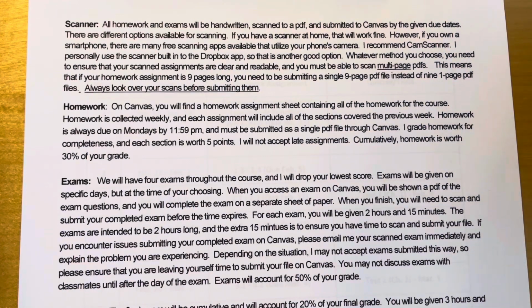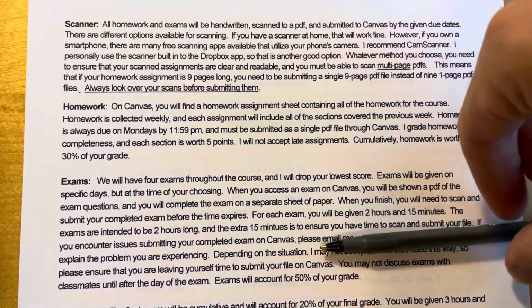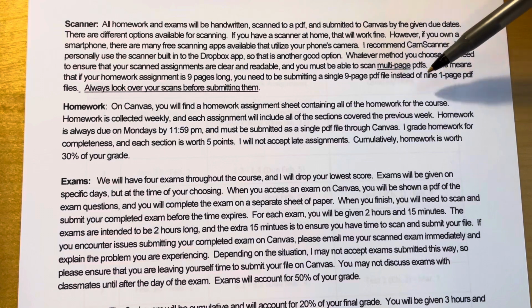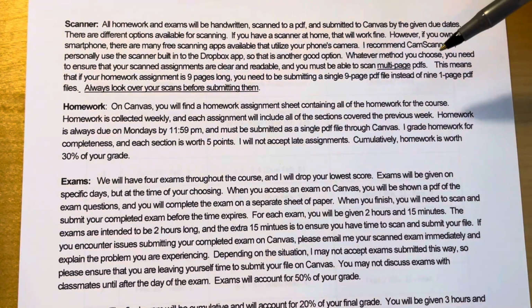These scanning apps that I mentioned here all do that very easily, but you need to make sure you understand how to do that. So make sure that you're scanning a single PDF with multiple pages, because your assignments will generally have multiple pages. Also make sure that your scan is legible. So what that means is if you're using one of these scanning apps, make sure you're in a well-lit area, because if you're not, then it becomes really hard to read your scans. They don't scan well unless you have good lighting.